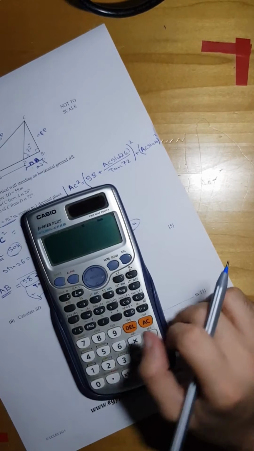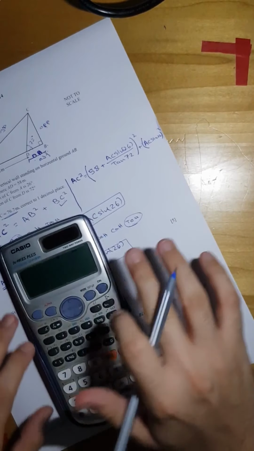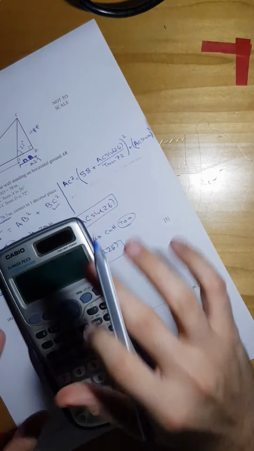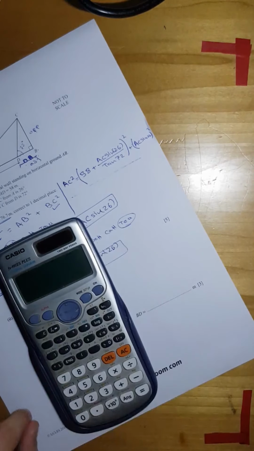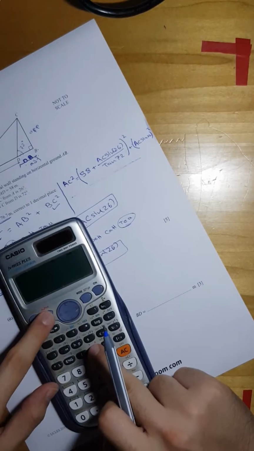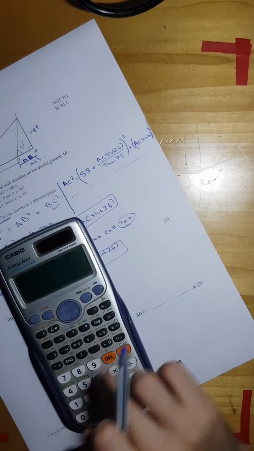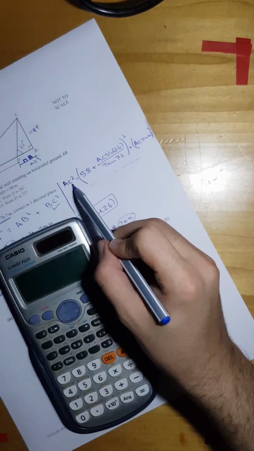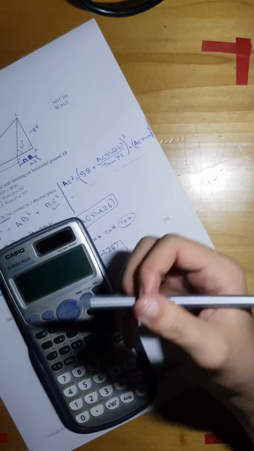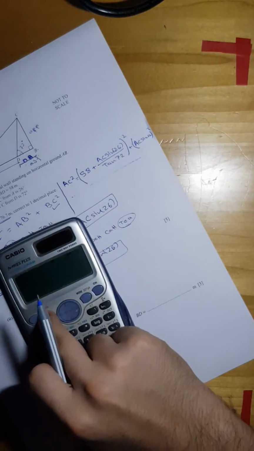Okay, so how are we going to do this? We're gonna type this part as it is on the calculator, and we're gonna do shift solve. I'm gonna say alpha x squared. I'm just gonna say that this AC is called x, and on the calculator it equals to.